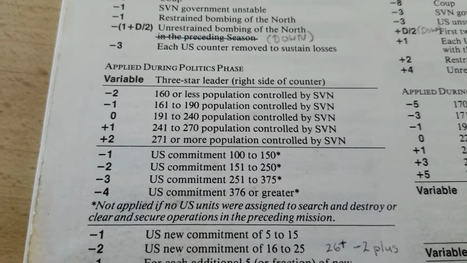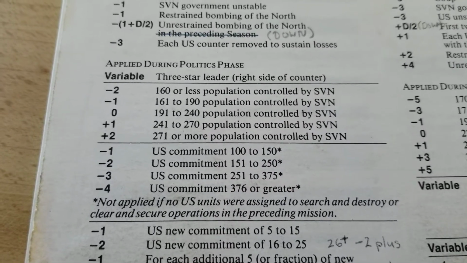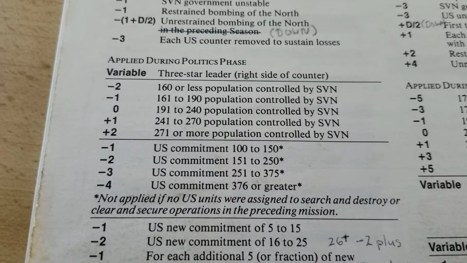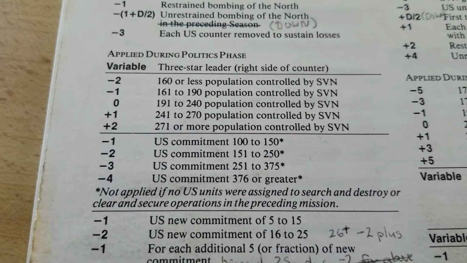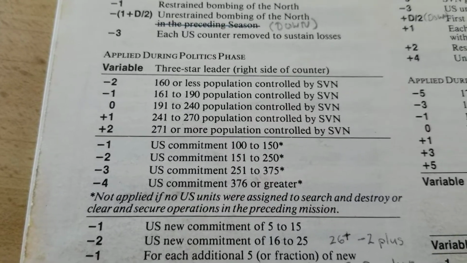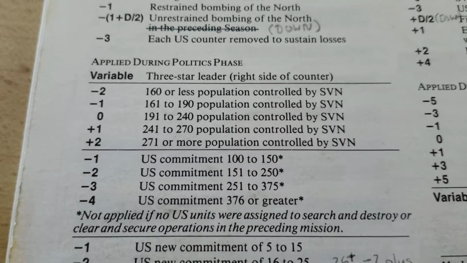Some of the things that affect U.S. morale during the political phase are population controlled in South Vietnam. The more population controlled by the South Vietnamese government, the better. And another is U.S. commitment. Now, I've referred to commitment without really explaining what it is. Let me explain what it is.